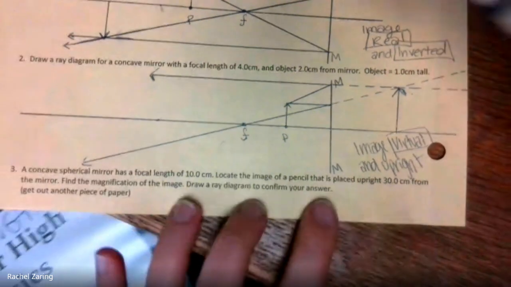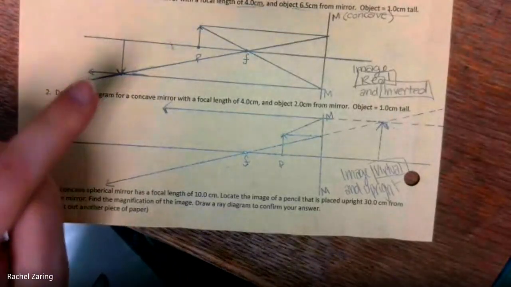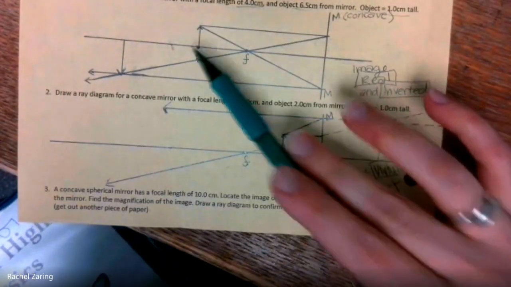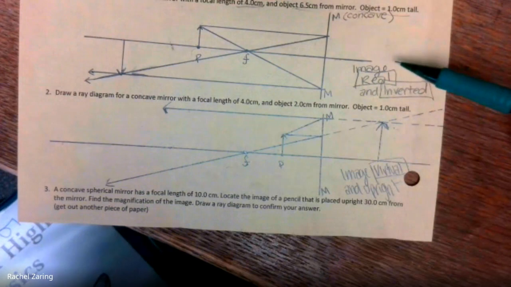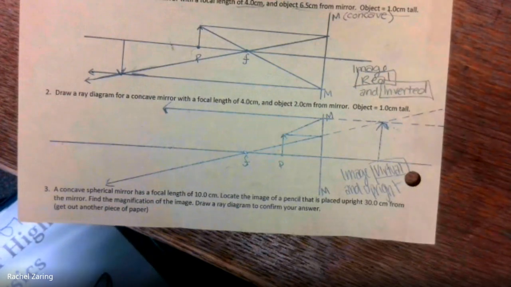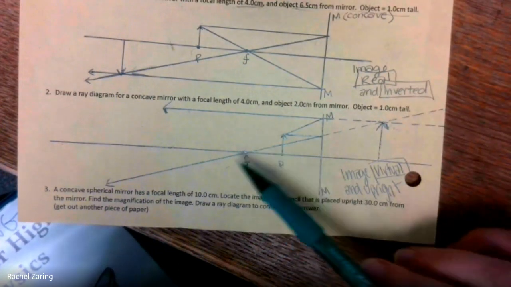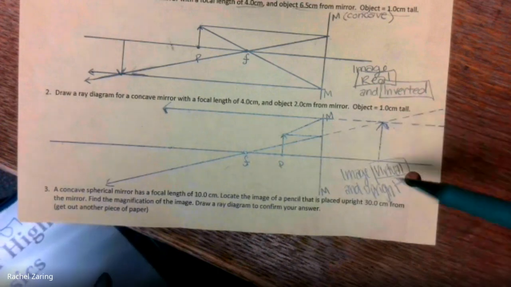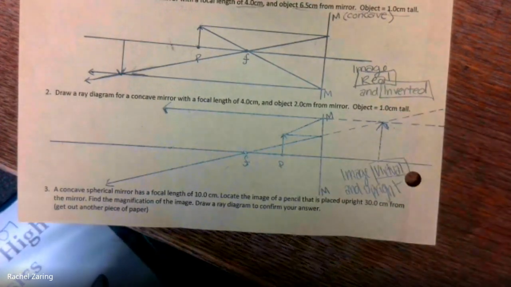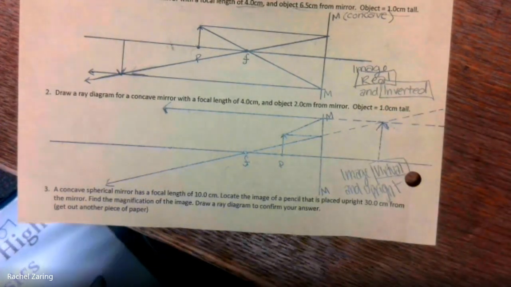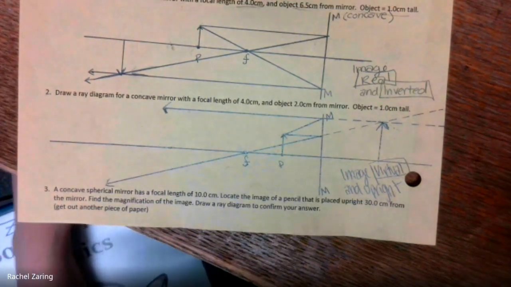So those are nice things to recognize about the difference between these two example problems: when you had your object outside of your focal point, you ended up with an image that was real and inverted. When you had an object inside of a focal point, you end up with an image that is virtual and upright. And that is a pattern that you will continue to see as you draw these ray diagrams.